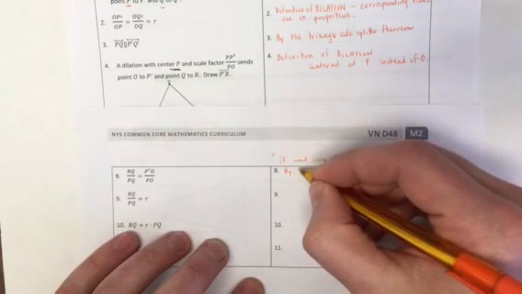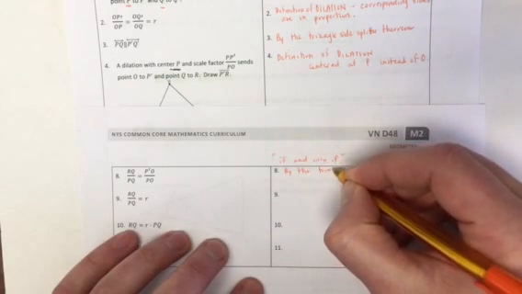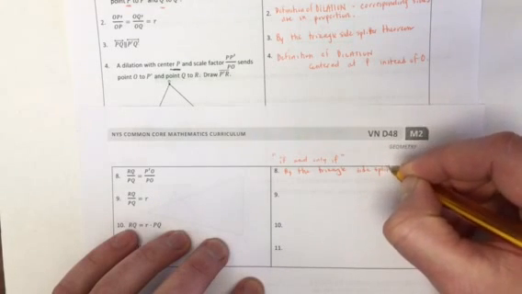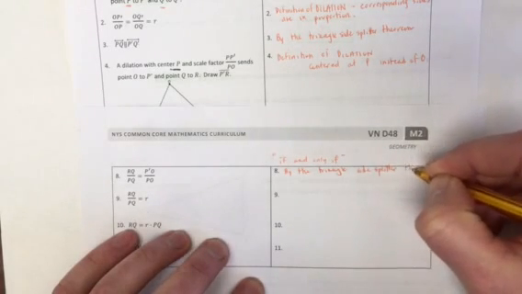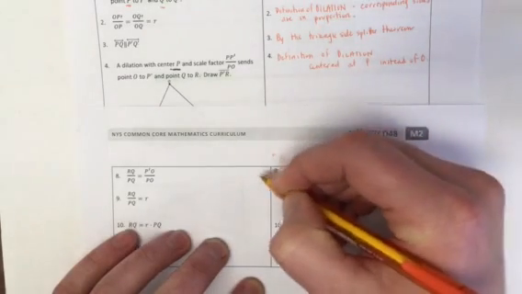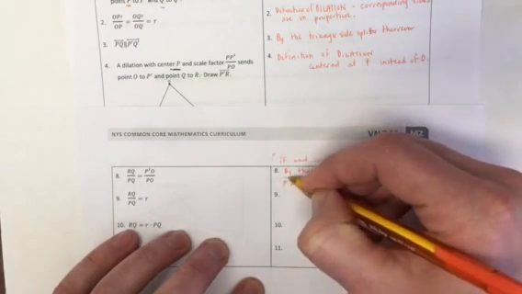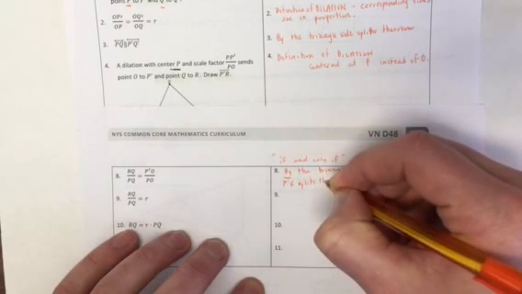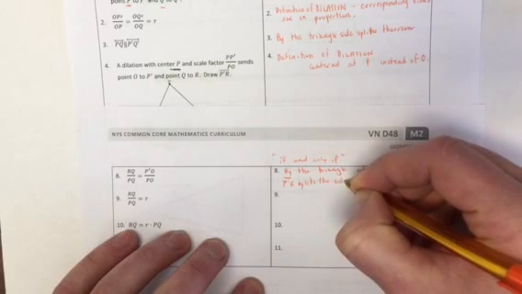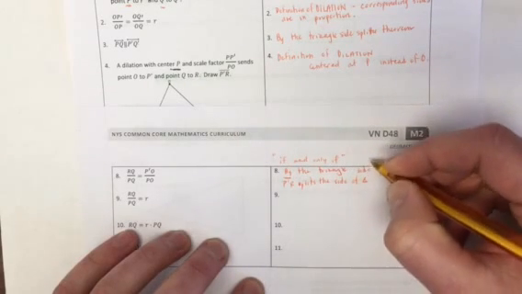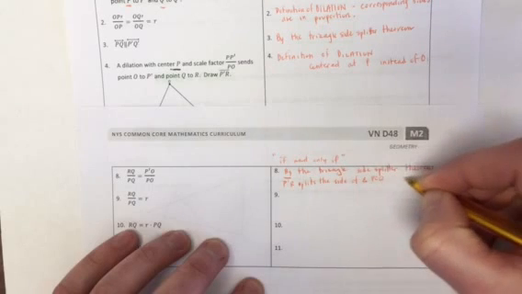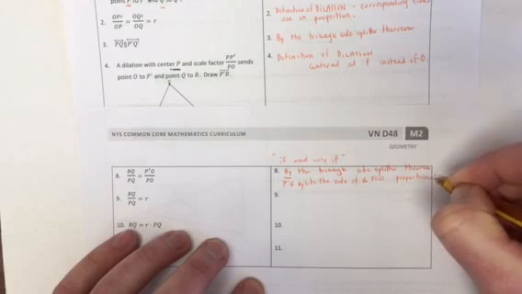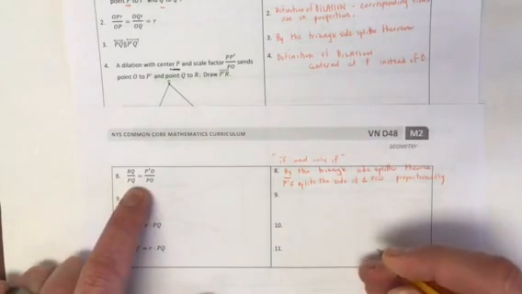So by the triangle side splitter theorem, we know that the segment P prime R splits the side of triangle POQ proportionally. And that's how we get that ratio.